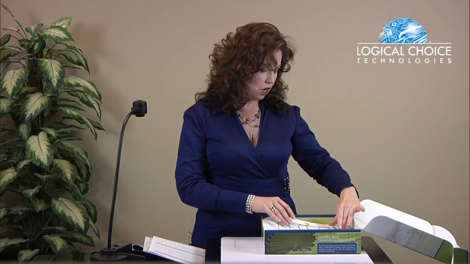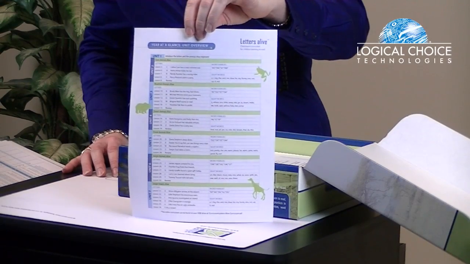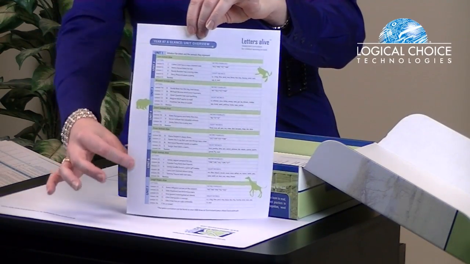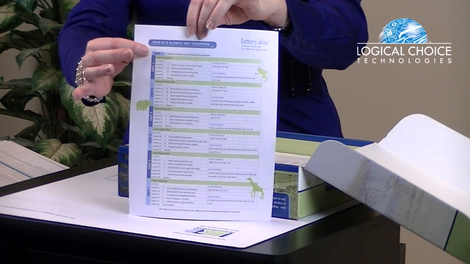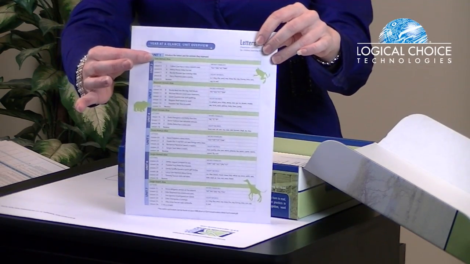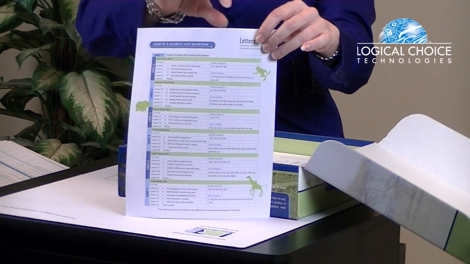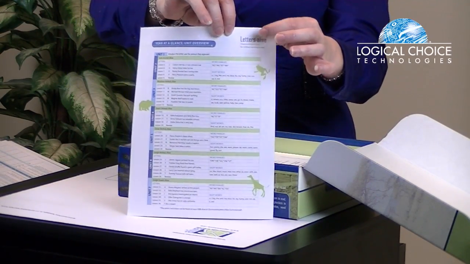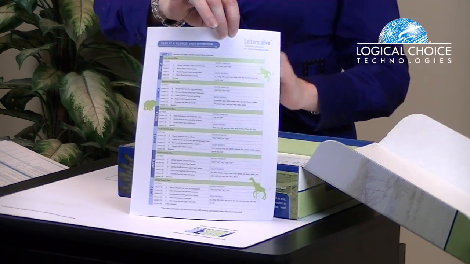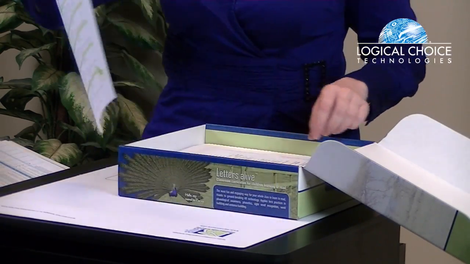Now, what I've printed off of the USB drive, the first thing is a year at a glance. This is our unit overview. All 26 of our letters are broken out into units. These units are broken into the environment in which the animal lives. So we have farm, mountain, desert, so forth. It also includes what's going to be covered in that unit. The root words and the sight words are displayed here.